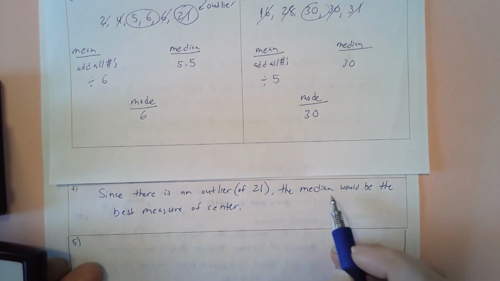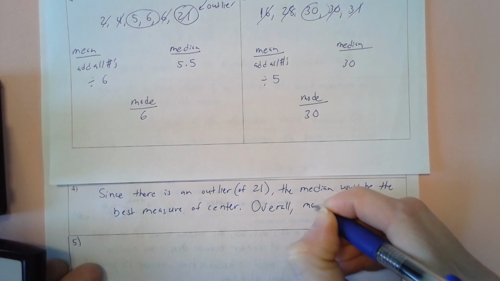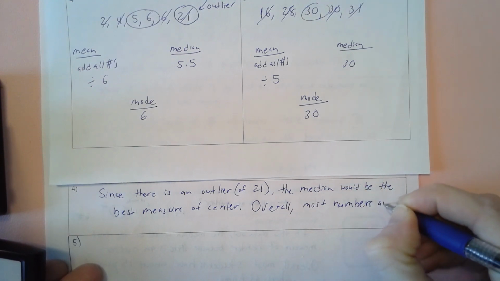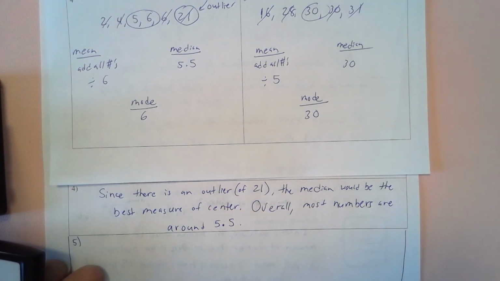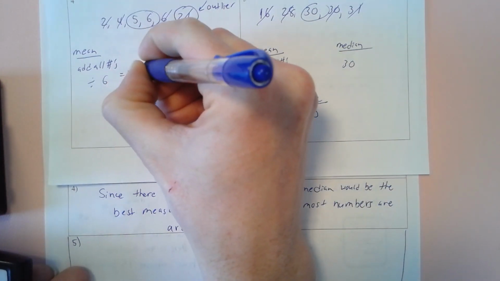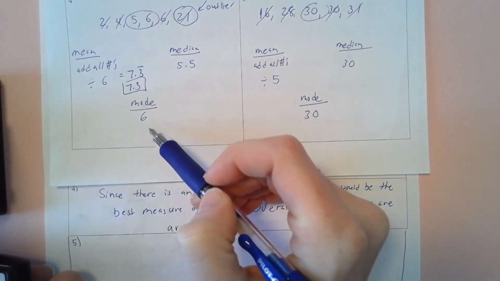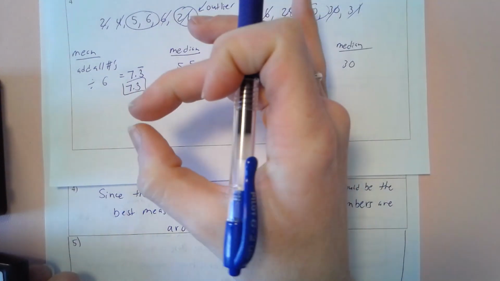Overall, most numbers are around 5.5. Let's see, what did I get as the mean yesterday? Divided by 6. Yeah, look at that. So you see how the mean is higher than the median and the mode, and that's because that 21, as we like to say in class, you're bringing the average up. So if you have a really high score, it'll bring your average up.